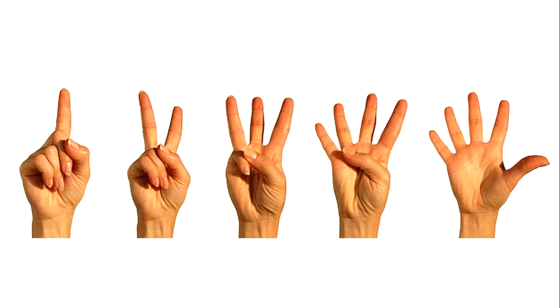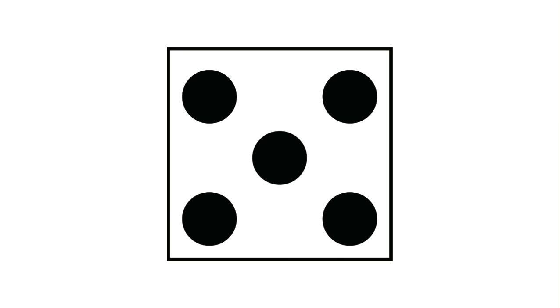1, 2, 3, 4, 5. Awesome job. That's 5 fingers. Let's do it on the other hand now. 1, 2, 3, 4, 5. Great job. And this is how the number 5 looks on a domino or a dice. These are how the dots look. So let's count them. 1, 2, 3, 4, 5. So this is how the number 5 looks on a domino or a dice.